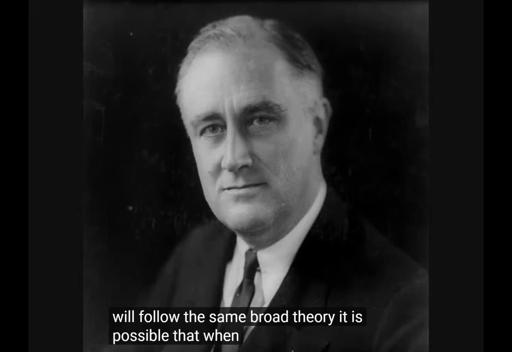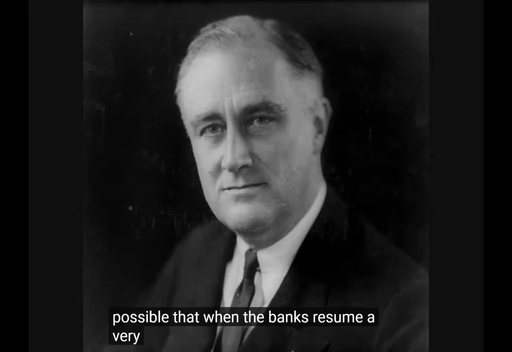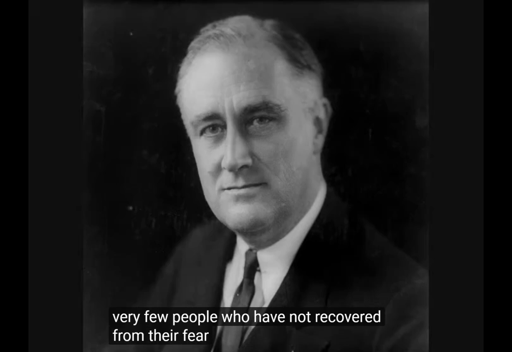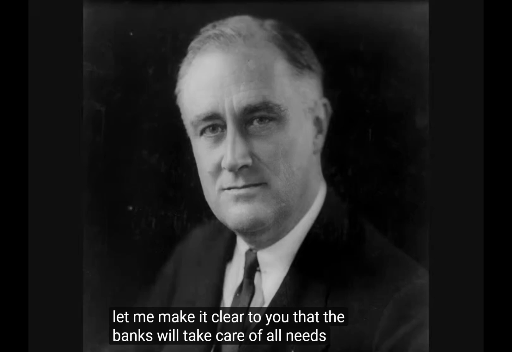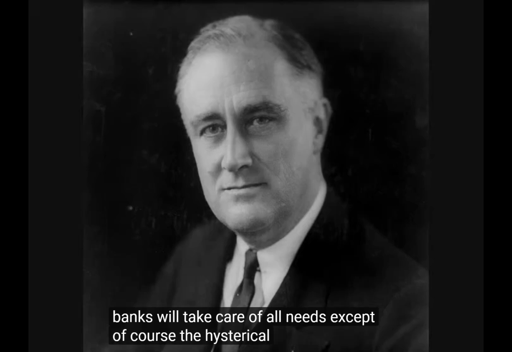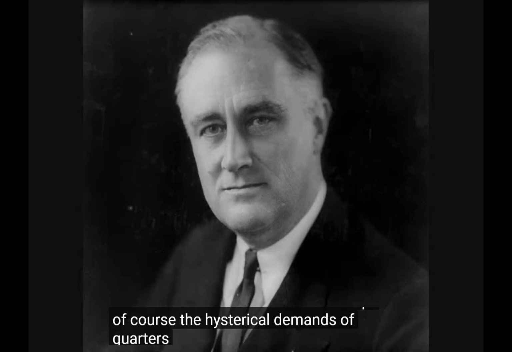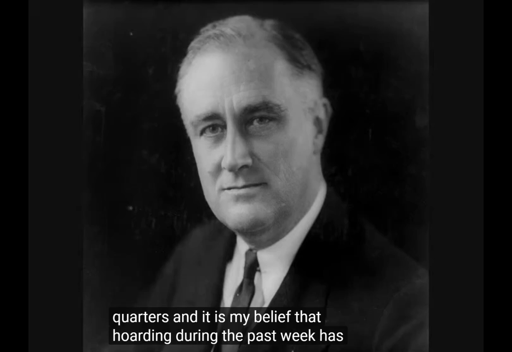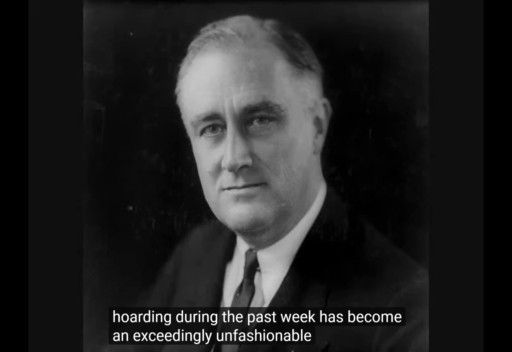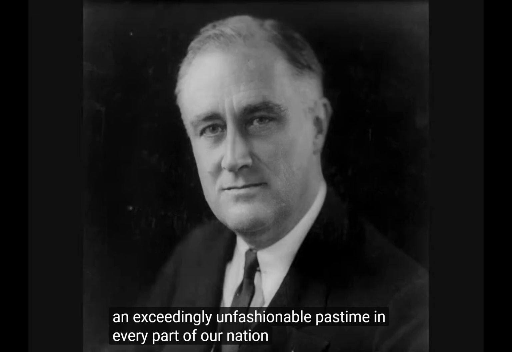It is possible that when the banks resume, a very few people who have not recovered from their fear may again begin withdrawals. Let me make it clear to you that the banks will take care of all needs, except, of course, the hysterical demands of hoarders, and it is my belief that hoarding during the past week has become an exceedingly unfashionable pastime in every part of our nation.